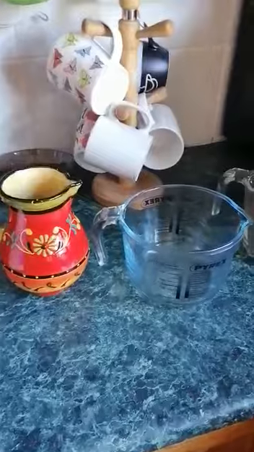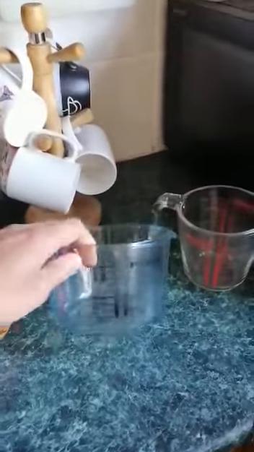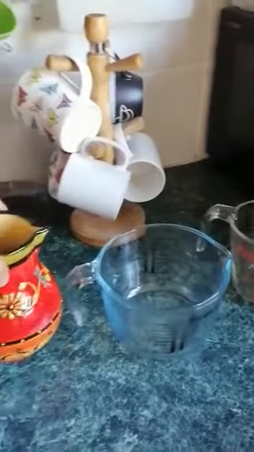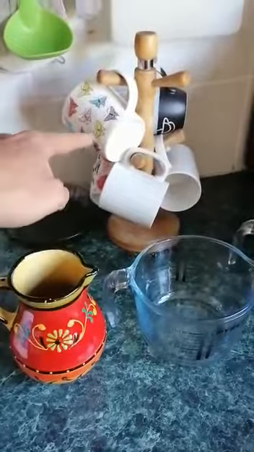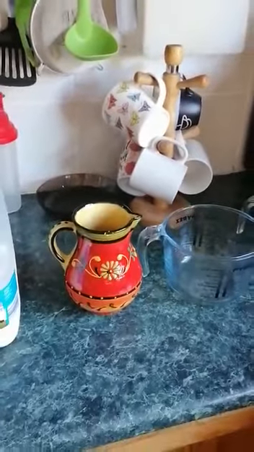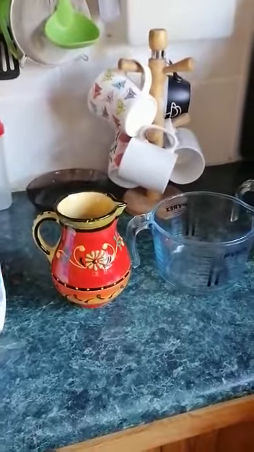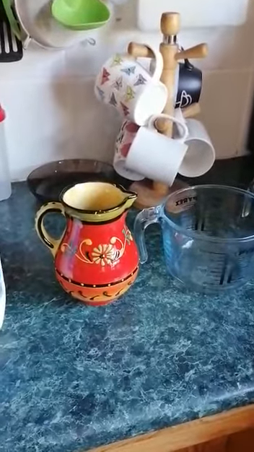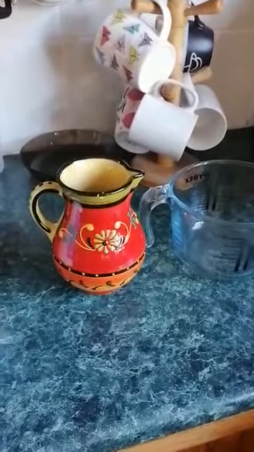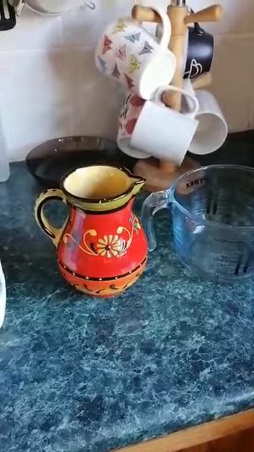Then the third activity I want you to do is get a jug like this with measurements on it, then get an item such as a jug or a cup, something that doesn't have measurements on it, okay? And then I want you to find the capacity of that item. But before you measure the capacity of your item, always estimate first.